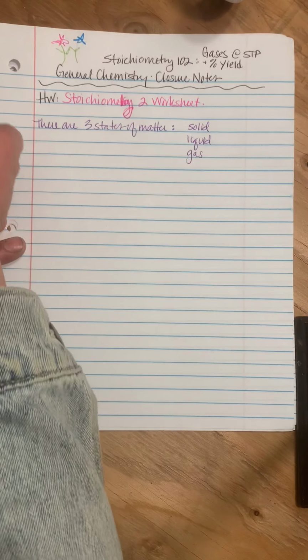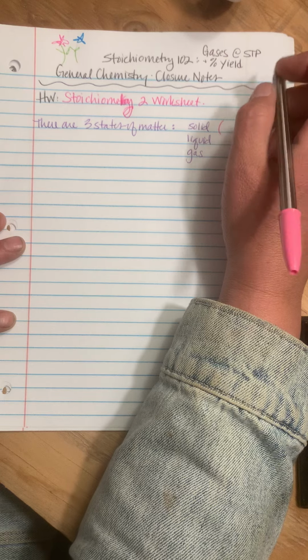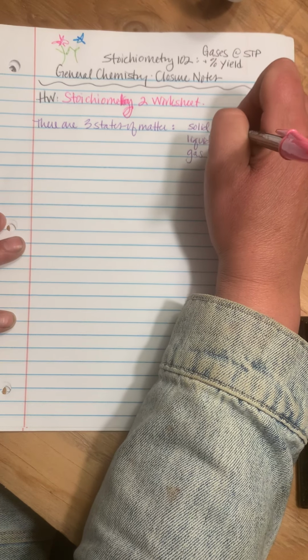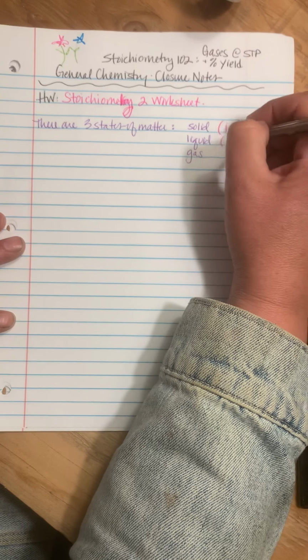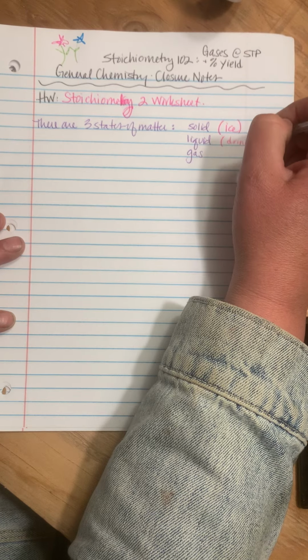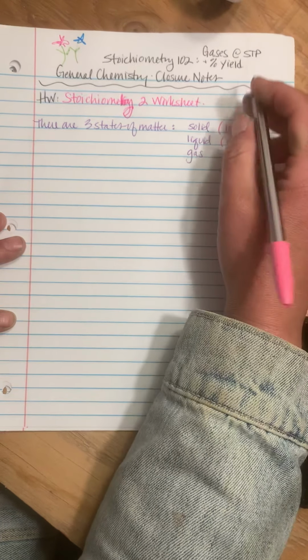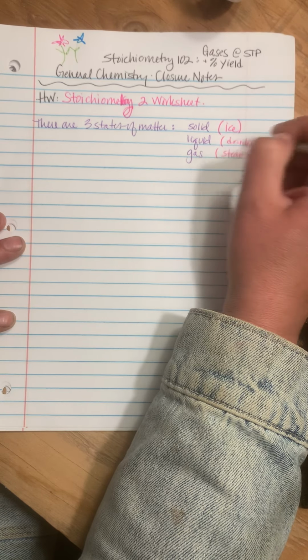If we were going to compare that to something that we're familiar with, a solid would be like ice, if we're talking about water, and a liquid would be drinking water. And then the common name for water vapor is steam.